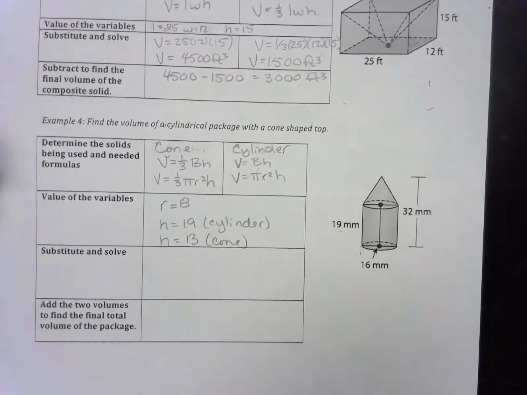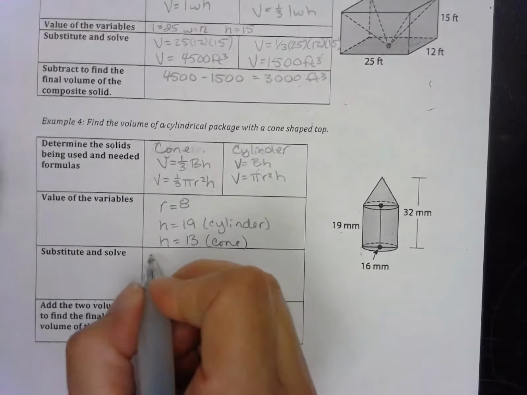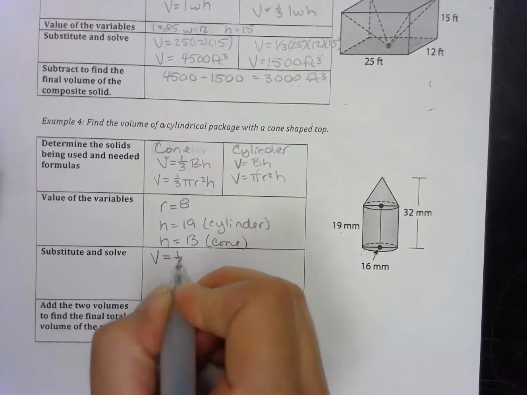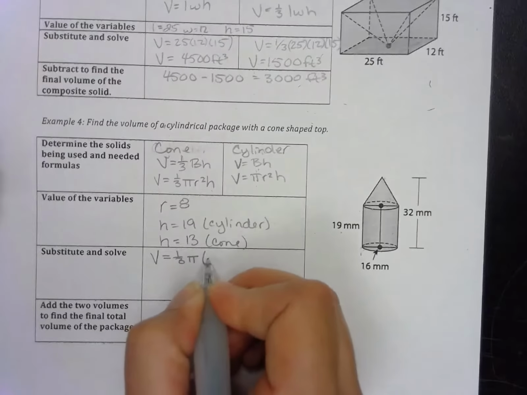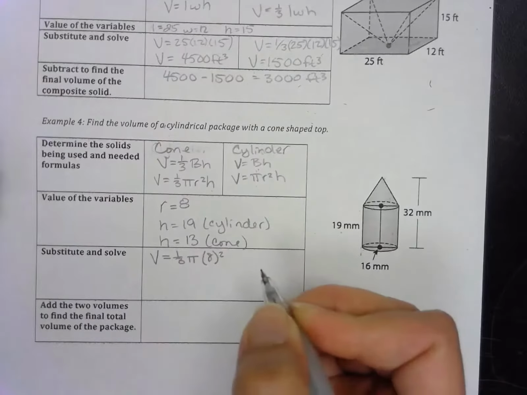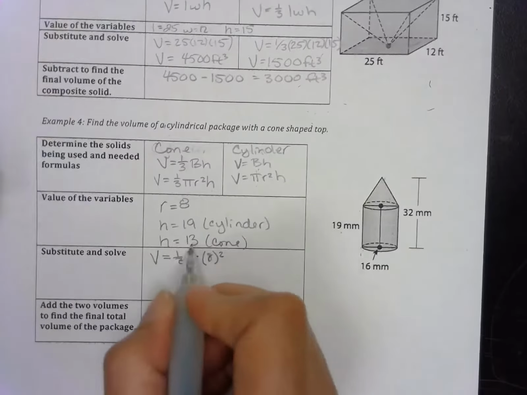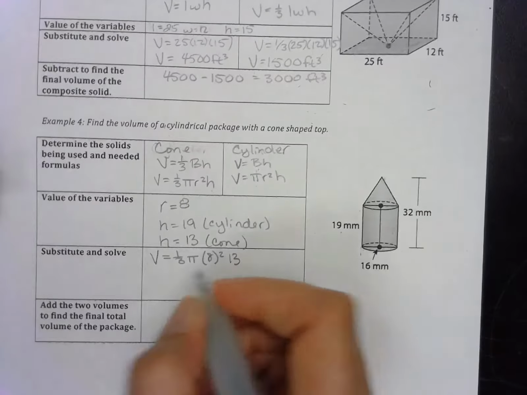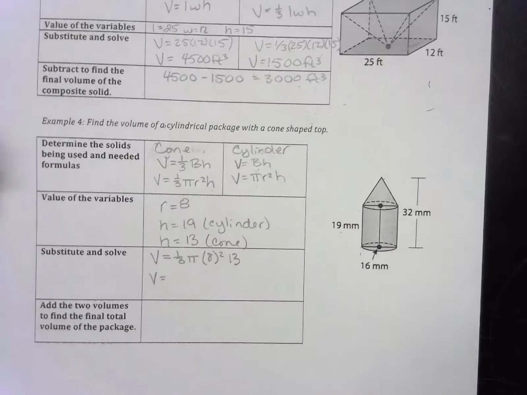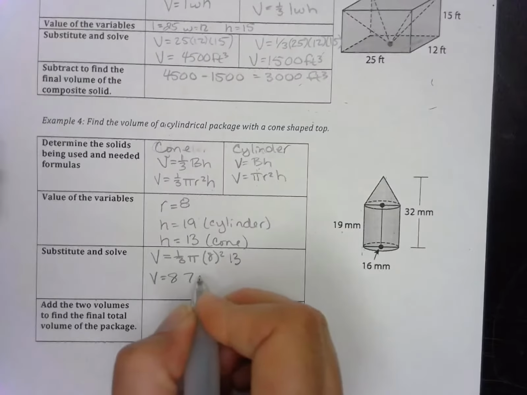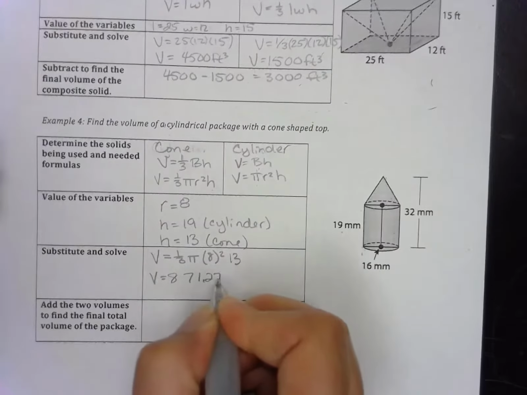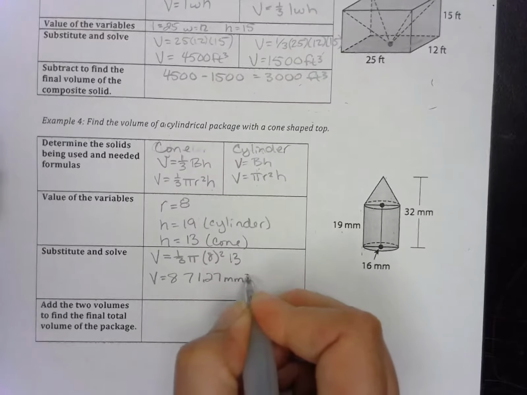And then all I have to do is substitute those things in. So for the cone formula, volume equals 1/3 pi, the radius is 8 squared, and the height of the cone is 13. When we multiply all of that together and round, we find that the cone has a volume of 871.27 millimeters cubed.